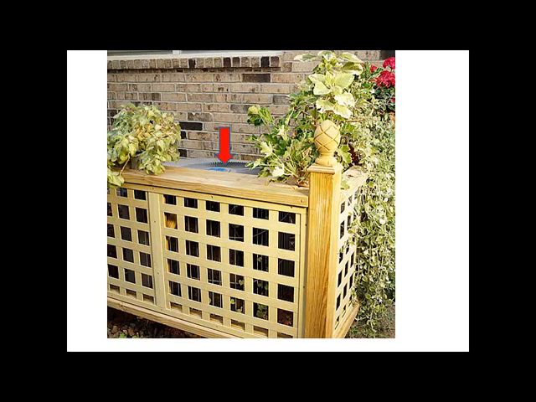Now, this is a trick that is used by many designers to hide some undesirable views with some kind of more beautiful, more inviting views. In this case, he used wood in a very professional way with some flowers to hide the machine there that is maybe used for an air conditioner or whatever.